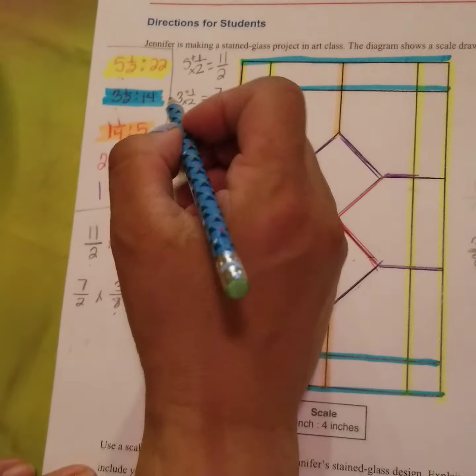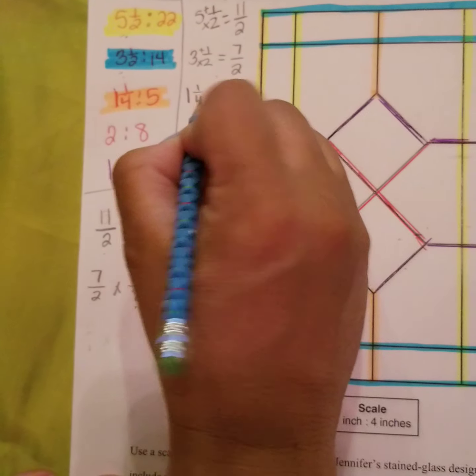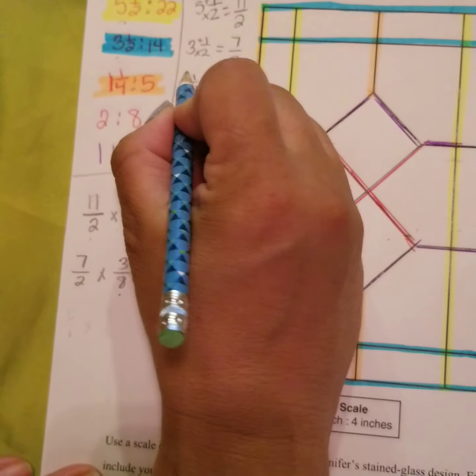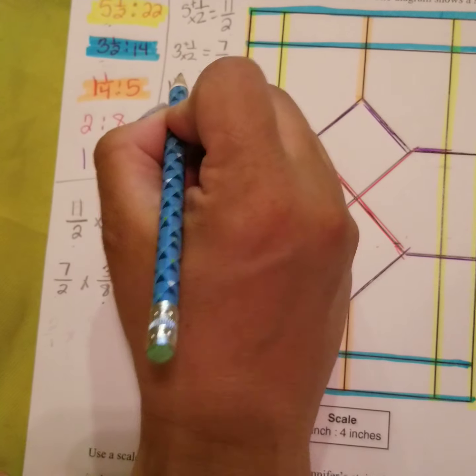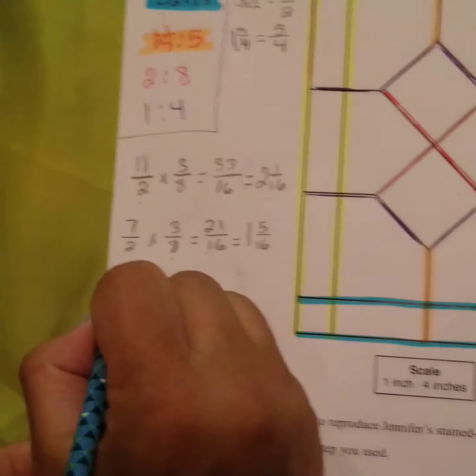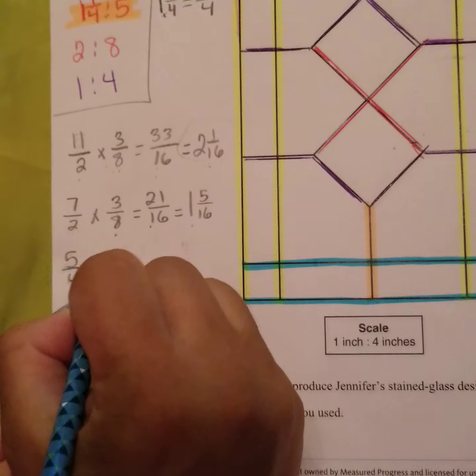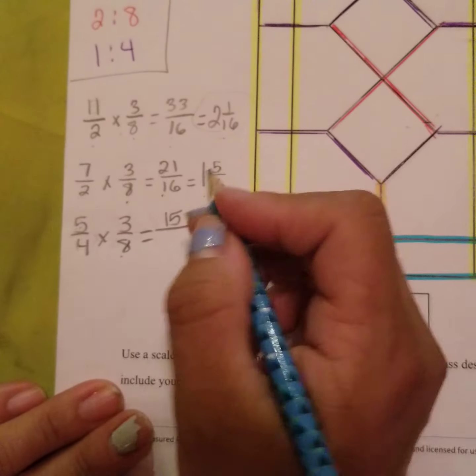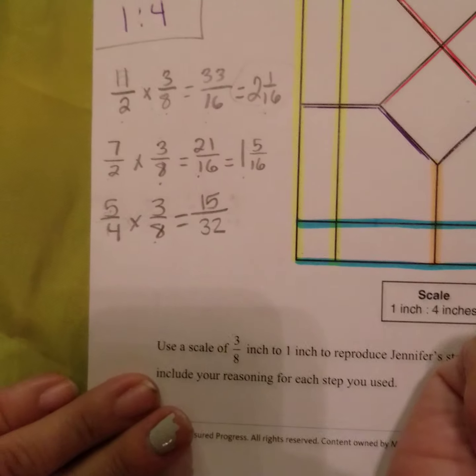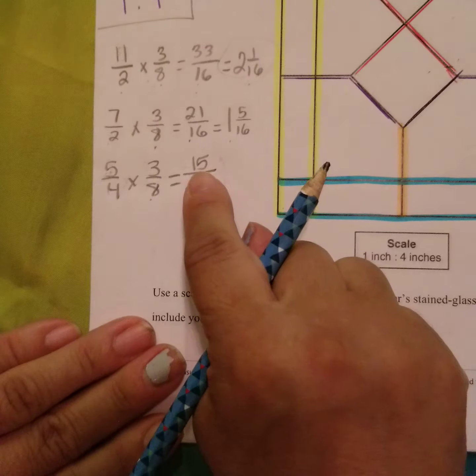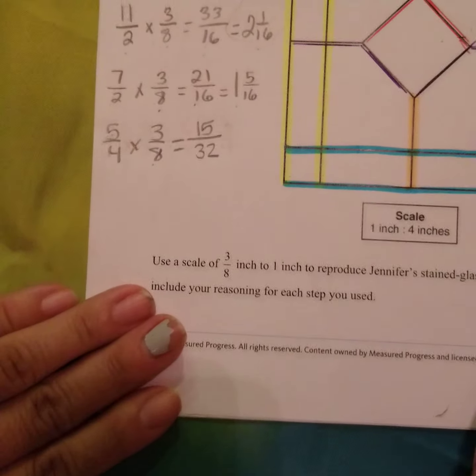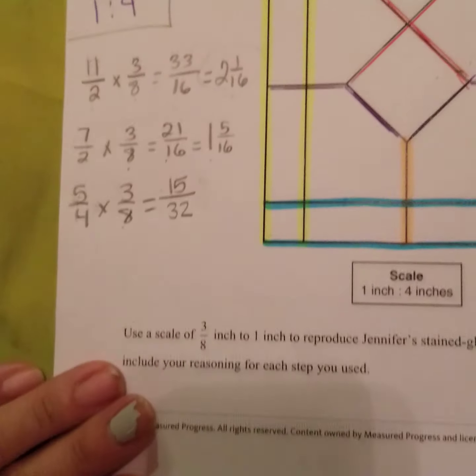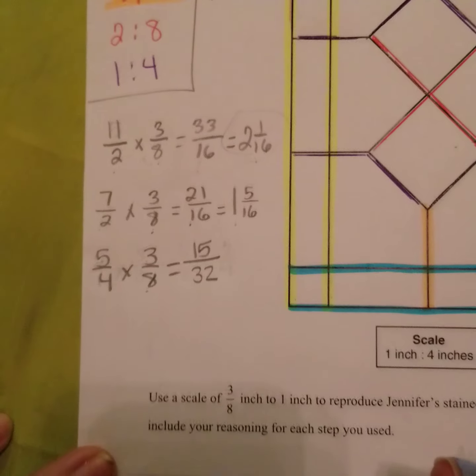Let's look at this, 1 1/4. So I have to take 1 1/4 and put that into an improper fraction. So 4 times 1 is 4. 1 plus 1 more is 5/4. Okay? 5/4 times 3/8 equals 5 times 3 is 15. 4 times 8 is 32. Well, that's about as low as it can go because 15 can only be multiplied by 3 and 5, and 1 and 15. And since it's not an even number, we can't do anything with it. So that's as low as it'll go.